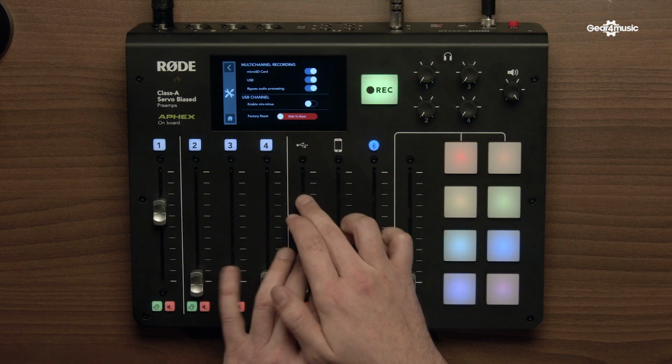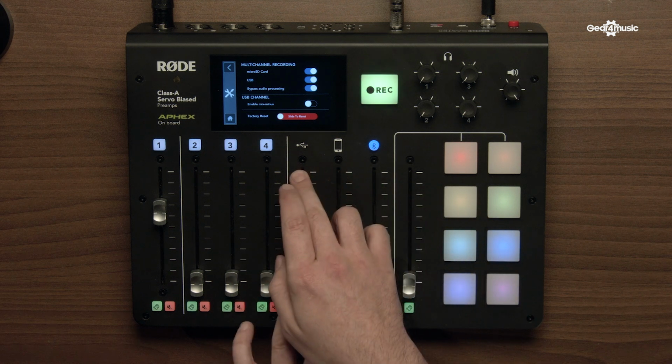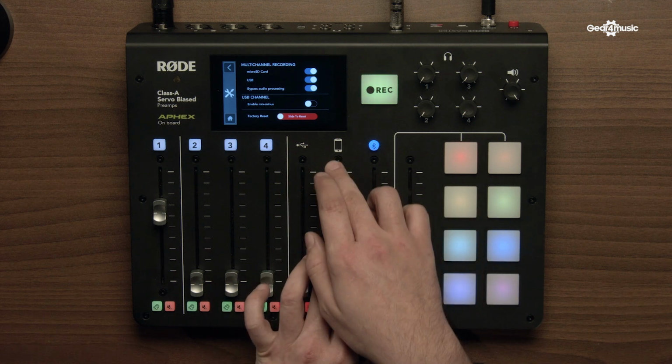That's something that's usually quite difficult to do with any other platform, like using a standard audio interface or even a digital mixer, but the RØDECaster Pro does it on 3 separate channels, which brings me to the next 2 channels. So right next to that USB channel, you have the mobile device connectivity channel.